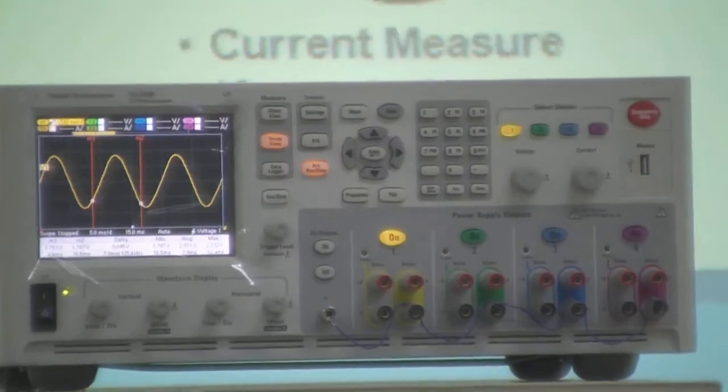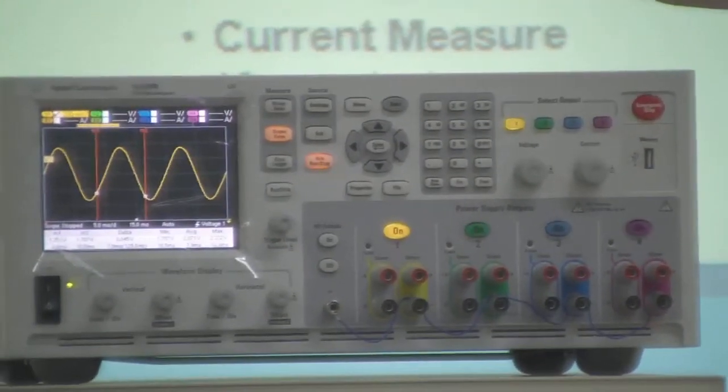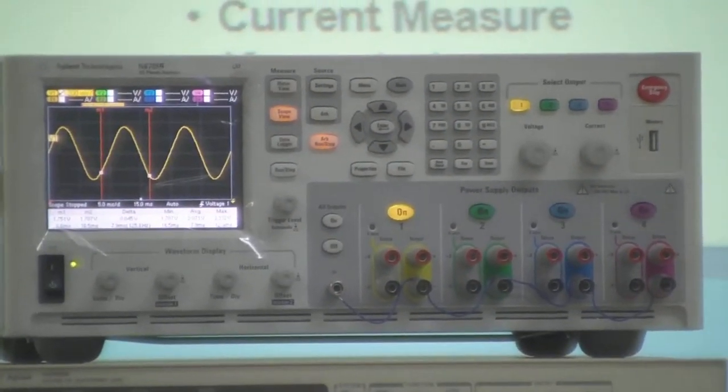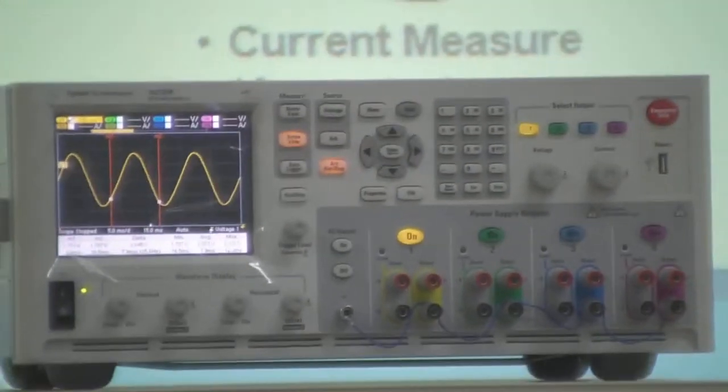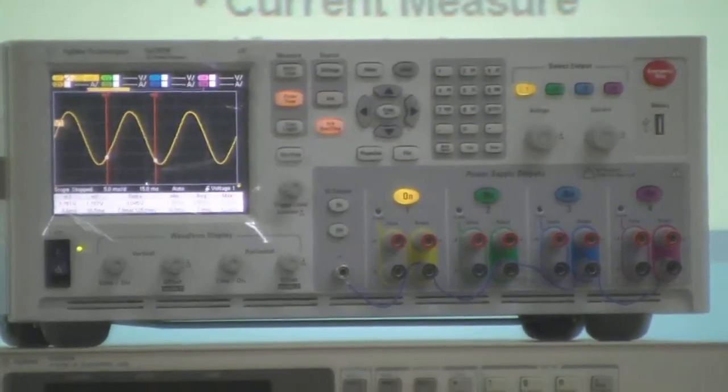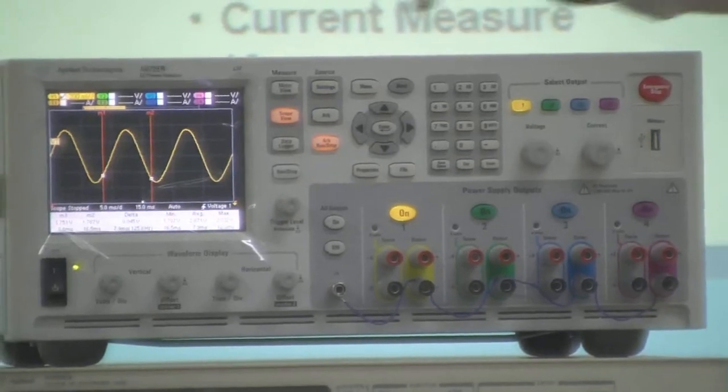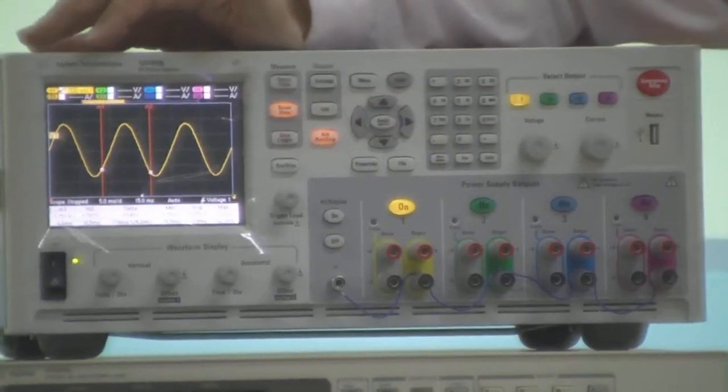It's exactly like a scope. You get the vertical markers, and you can block off whatever section you want to look at. It'll give you min, max, average, frequency, that type of insight. So you can get the markers that come up.